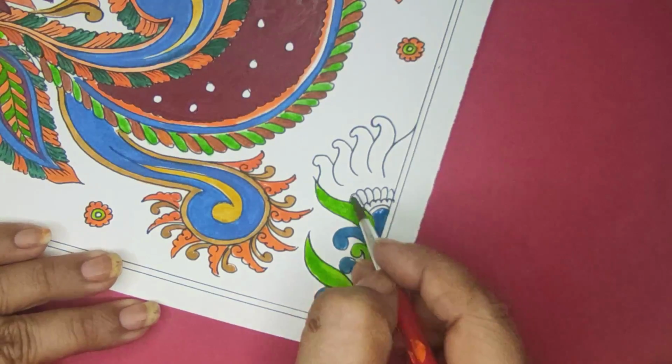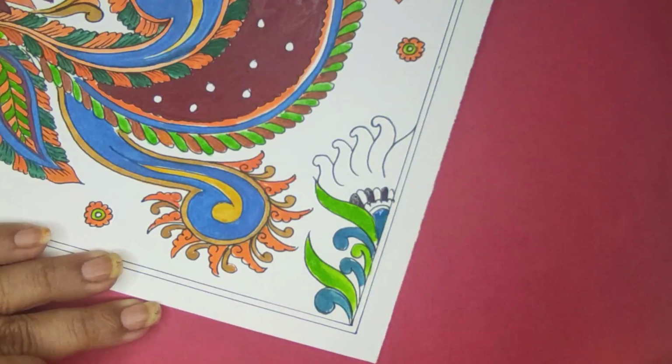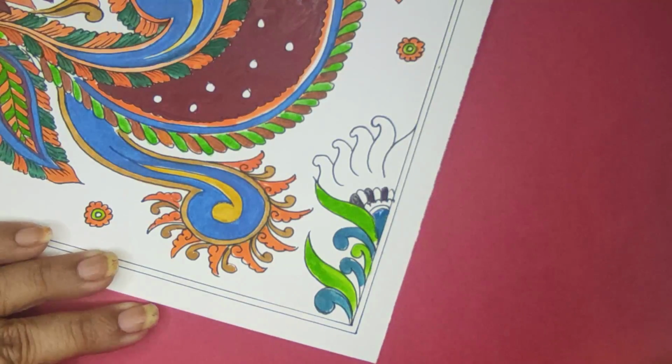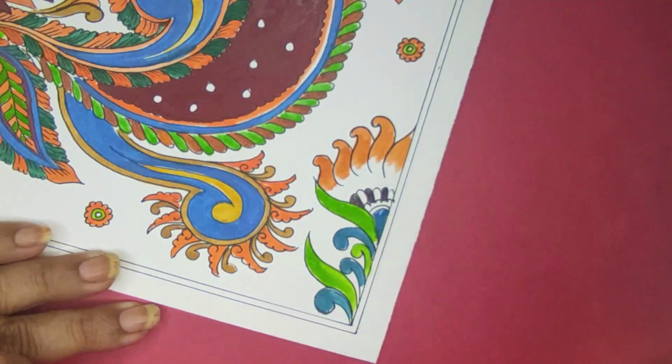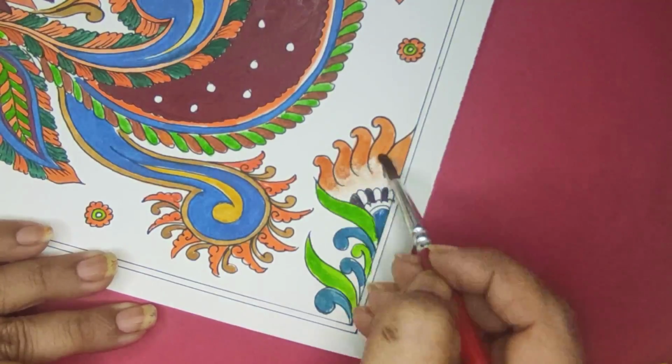So here, not very high contrast blues and greens following the same family, and orange in the same tone of light and dark.